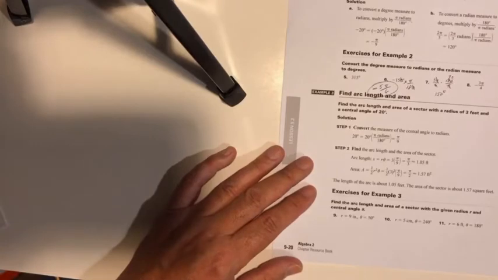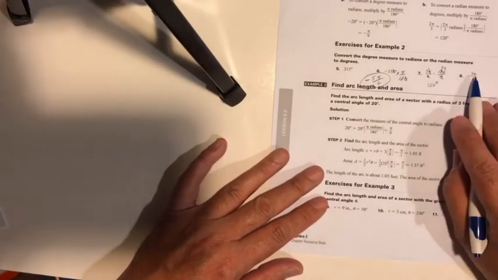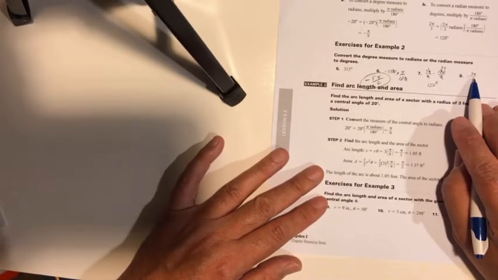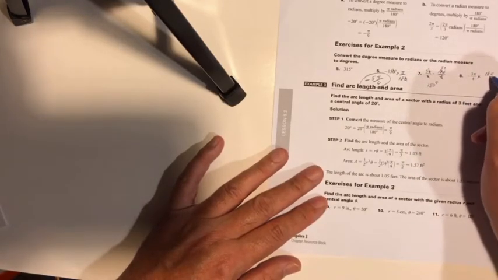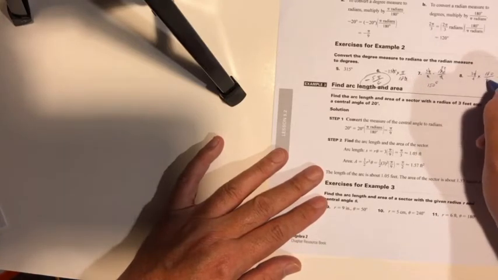Easy. Nothing to it, right? And of course, nothing to it. Let's do another one with pi, okay? This time I'm converting radians to degrees. So I'm multiplying by 180 divided by pi, which the pi's cancel.